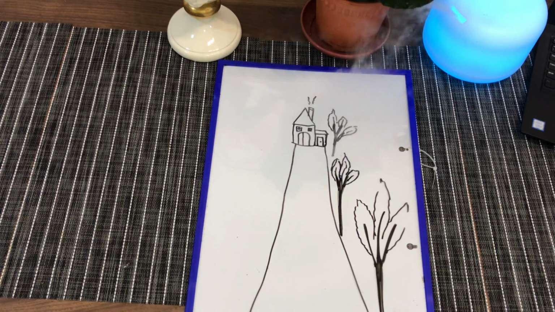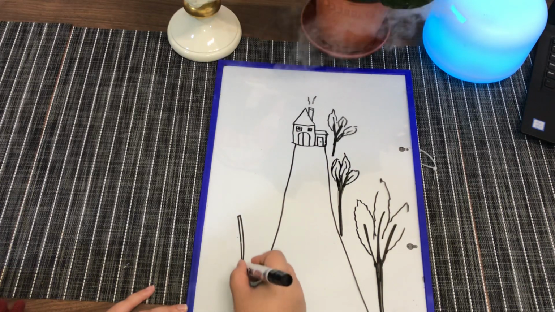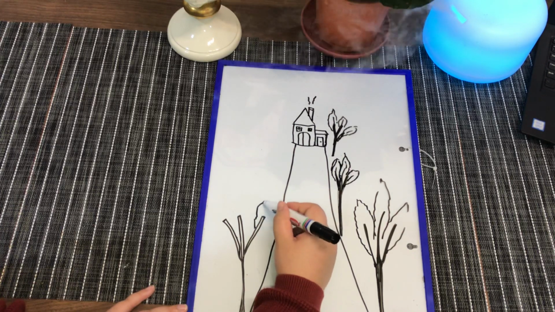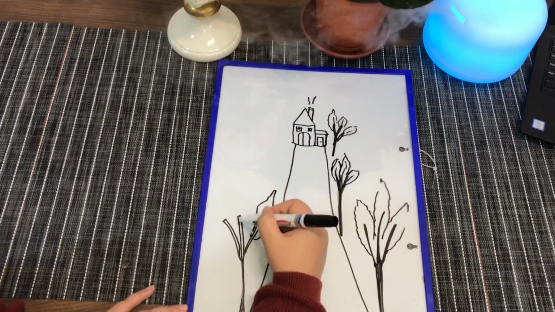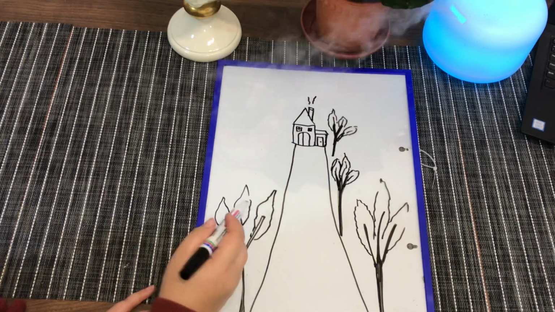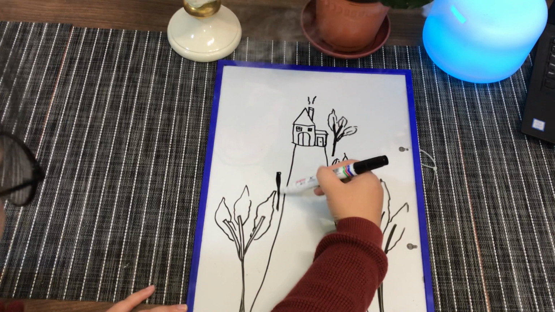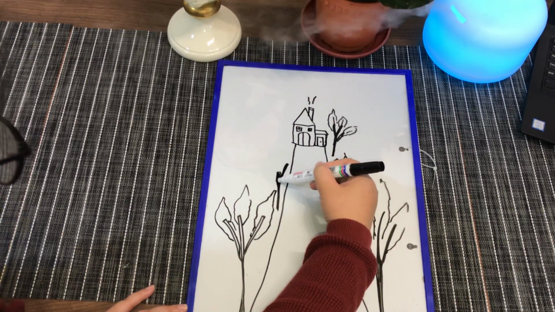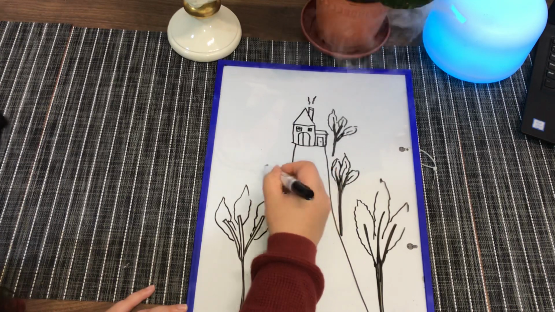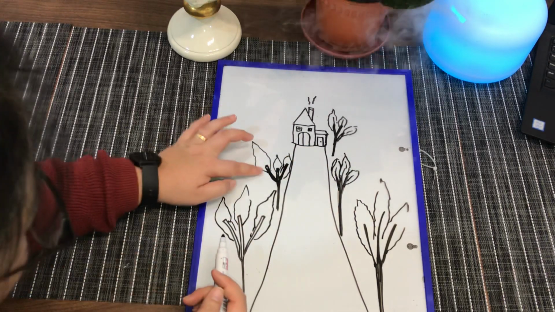Then you can also draw trees at this side, the same way. And the next tree, it should be smaller.